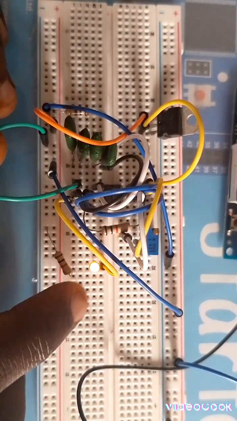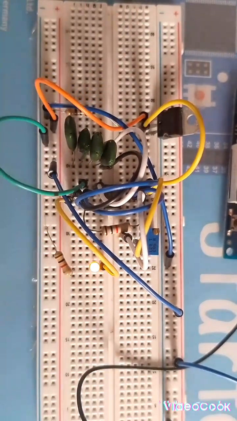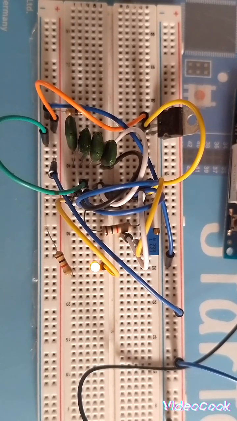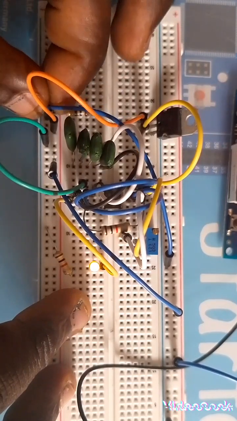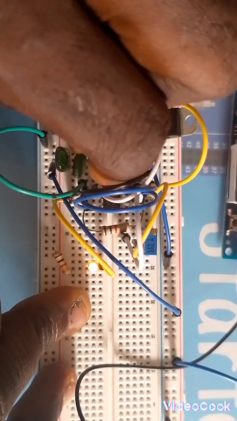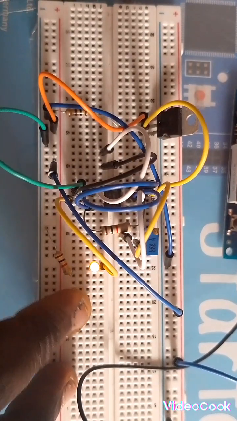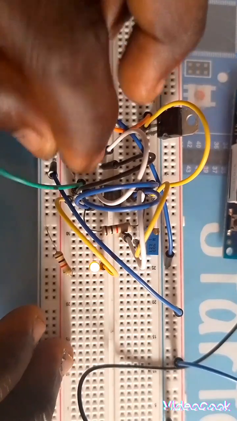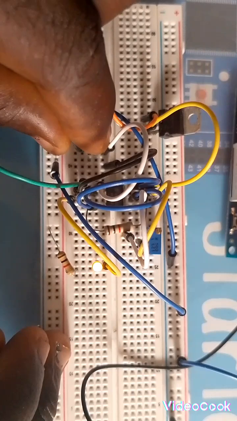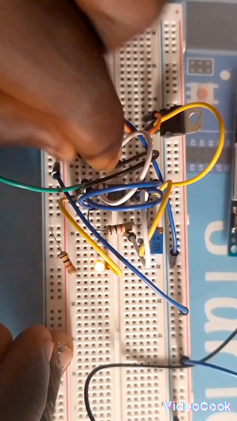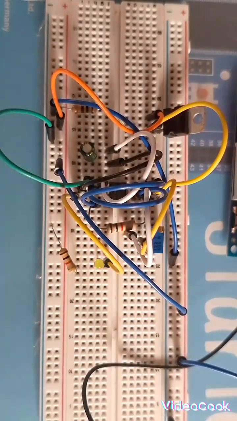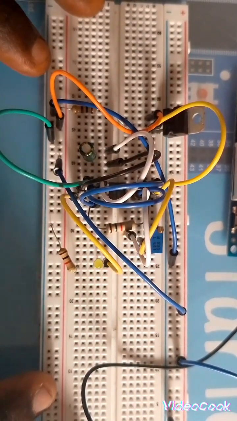Now it is oscillating, but it is hard for you to see with your naked eyes because the rate of speed is faster than what we can see as normal human beings. What we need to do is to take off the ceramic capacitors, the non-polarized capacitors, and connect an electrolytic capacitor in order to store a much lower frequency. As you can see, it is oscillating. So our digital signal generator is ready.